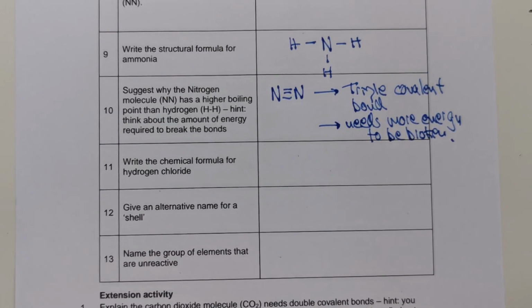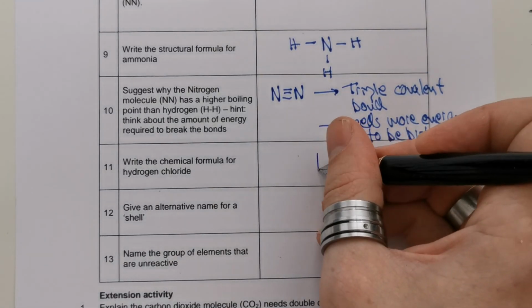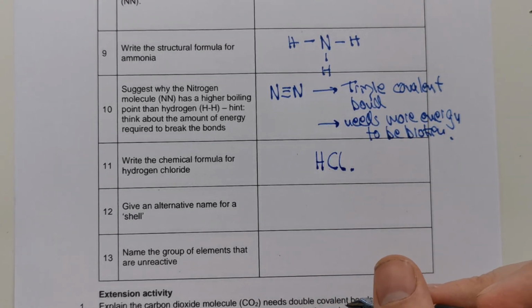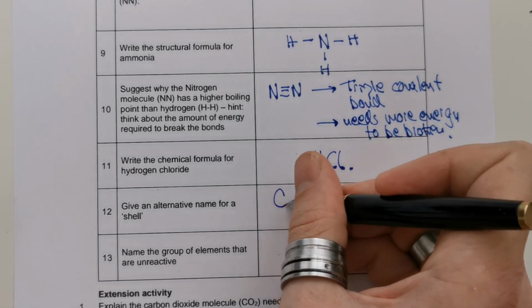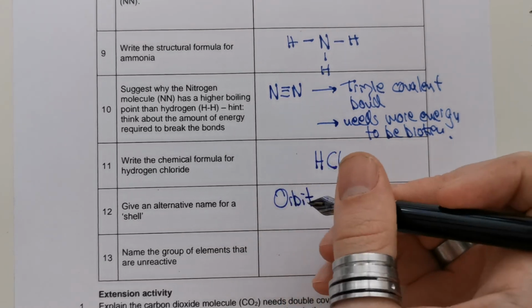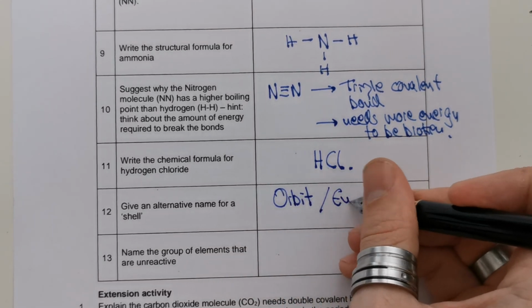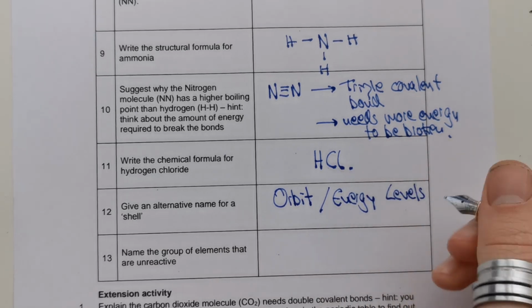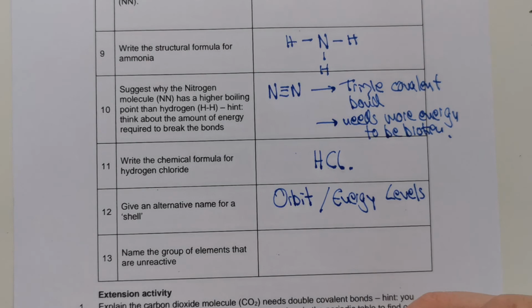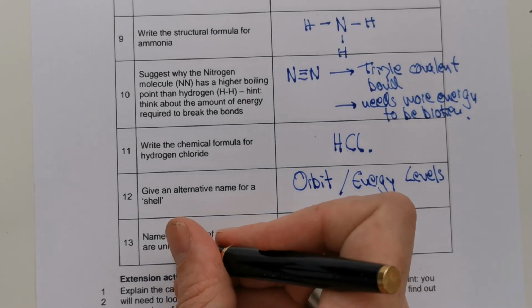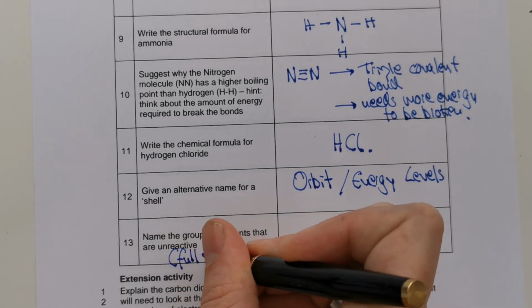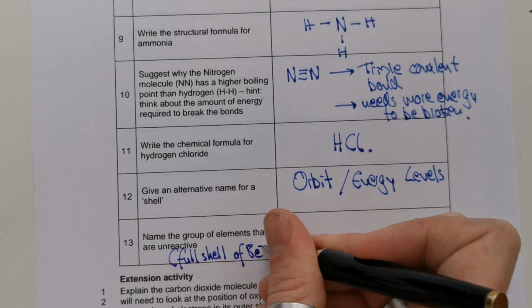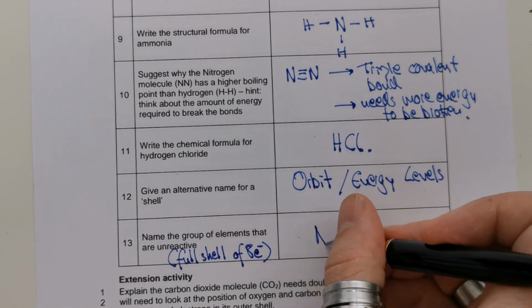Write a chemical formula for hydrogen chloride. Symbols, HCl. Write an alternative name for shell. So you might have orbit, you might have energy levels. And then name the group of elements that are unreactive because they have a full outer shell of 8 electrons. It is the noble gases.